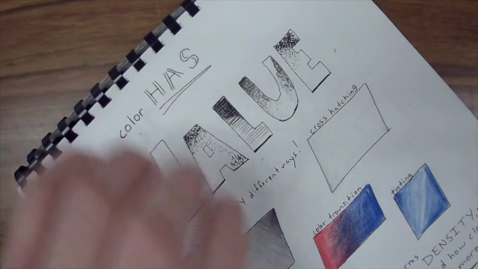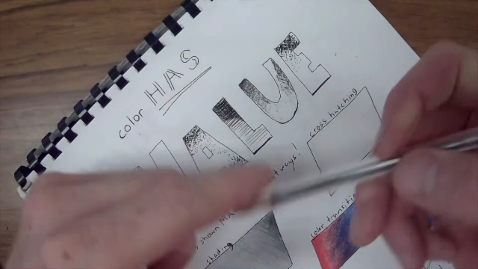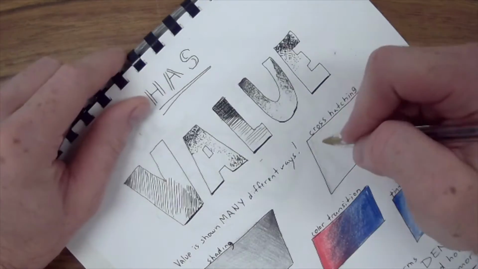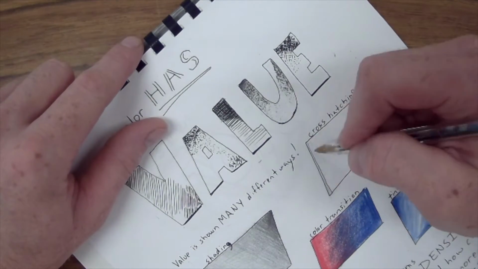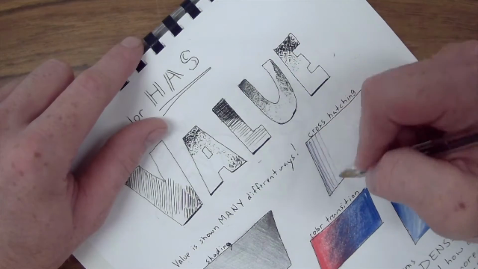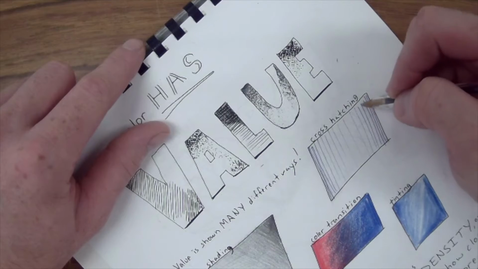All right, I saved this last one because it's near and dear to my heart. I use cross-hatching in my own artwork quite a bit. What I'm going to recommend is getting yourself a pen. It's on your supply list anyhow, but get yourself a pen, preferably a ballpoint pen. That means it's got the little roller ball on the tip.